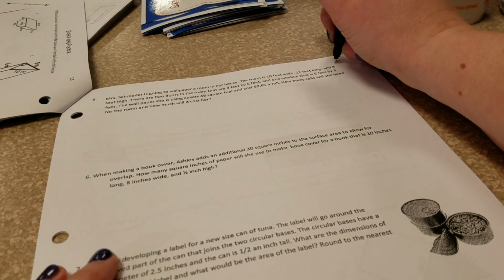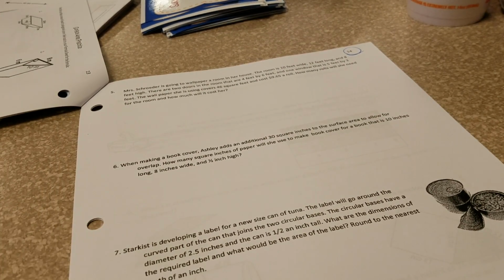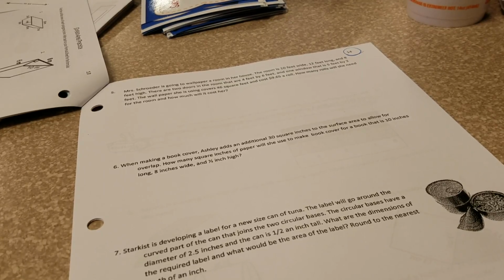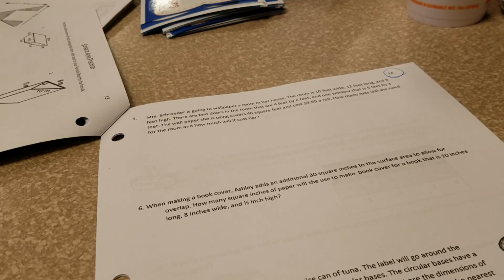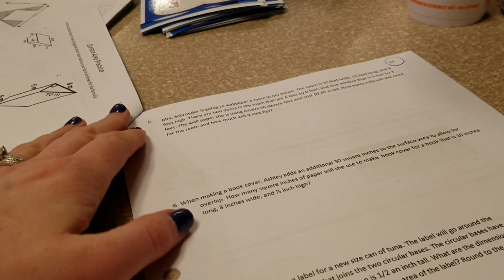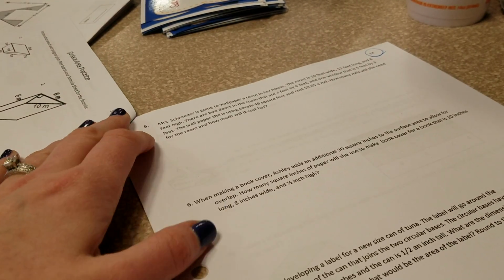On page 14 then in your homework packet, there's a couple other examples here. Let's look at number 5. Mrs. Schroeder is going to wallpaper a room in her house. The room is 10 feet wide, 12 feet long, and 8 feet high. There are 2 doors in the room that are 4 by 6 feet, and 1 window that is 5 feet by 3 feet. So first thing that we have to do is figure out what is the surface area of this room.